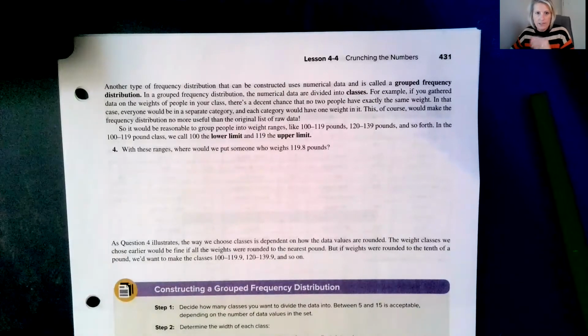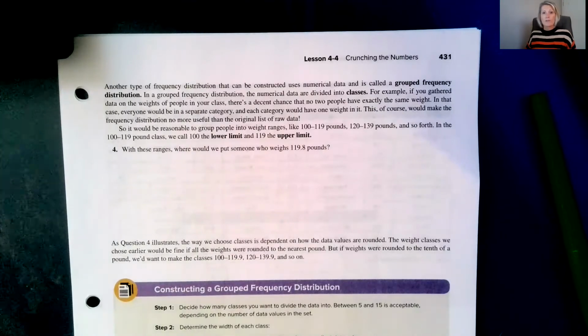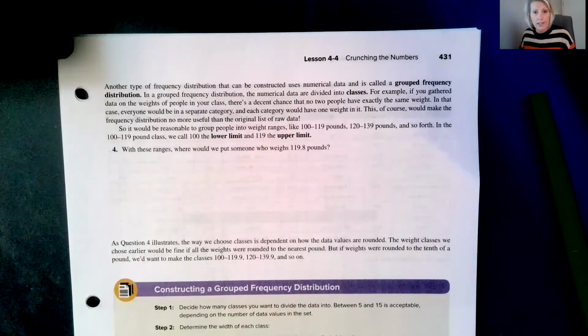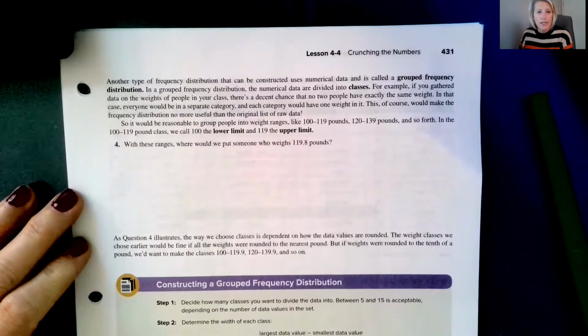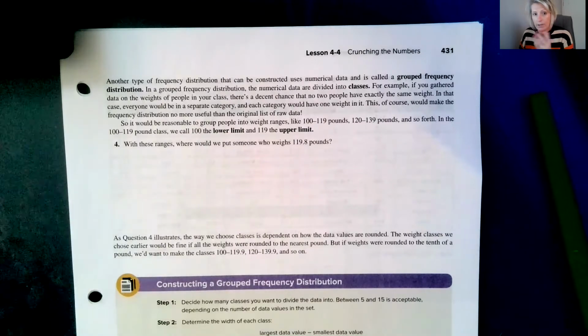Another type of frequency distribution that can be constructed uses numerical data. It's called a grouped frequency distribution. In a grouped frequency distribution, the numerical data are divided into classes. For example, if you gather data on the weights of people in your class, there's a decent chance that no two people have exactly the same weight. In that case, everyone would be a separate category, and each category would have one weight in it. This, of course, would make the frequency distribution no more useful than the original list.